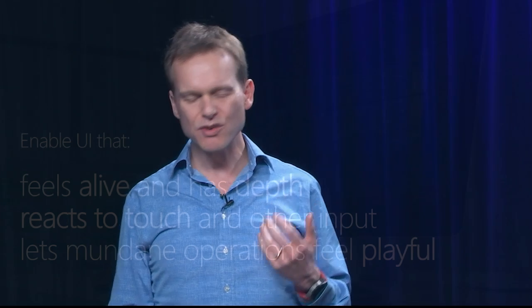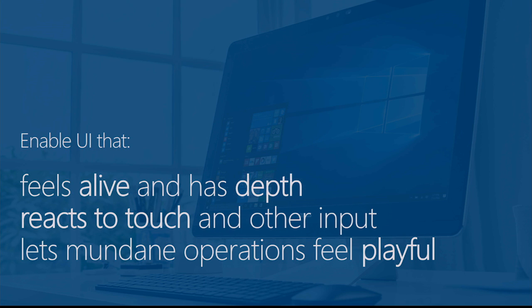And finally, we'll also reinforce this notion of playfulness and how we can take things that are fundamentally mundane and make them feel much more playful and joyful. The result of this, and the whole point of why we're doing it in the platform and why we're encouraging developers to do it as well, is that it really brings users in and makes them much more engaged with your applications, which is a phenomenally good and useful thing.